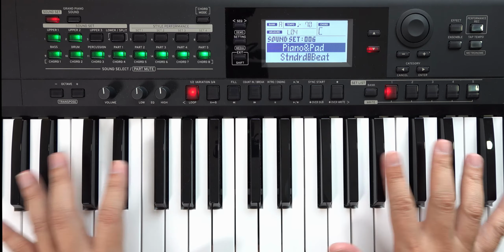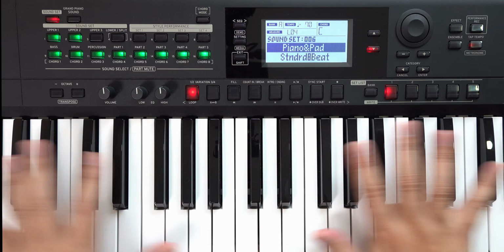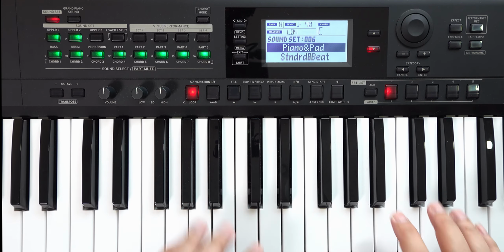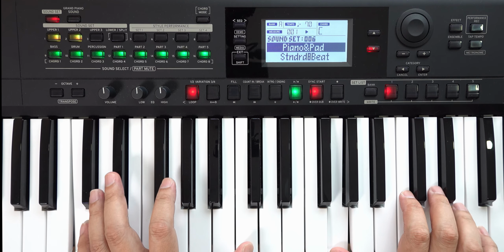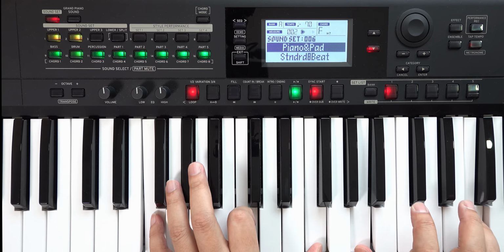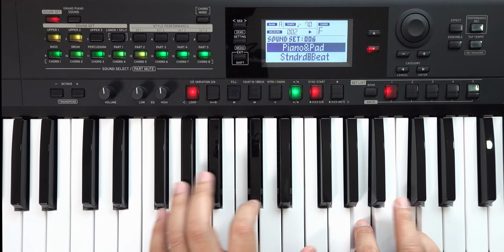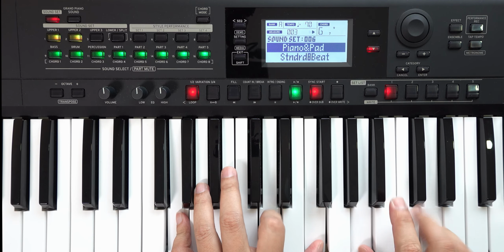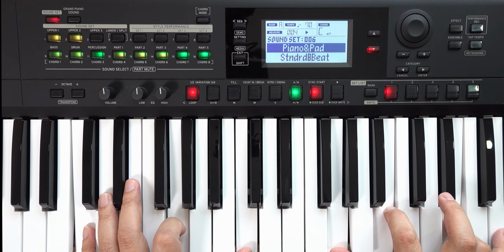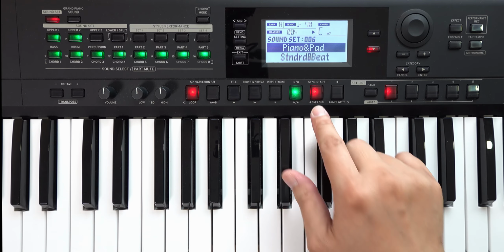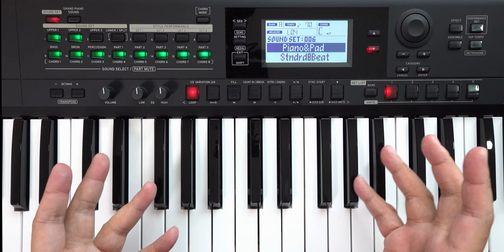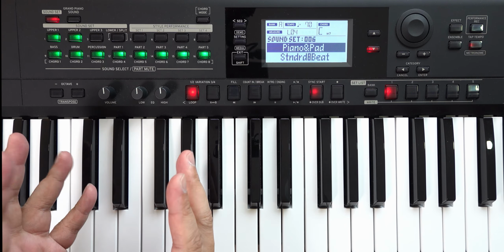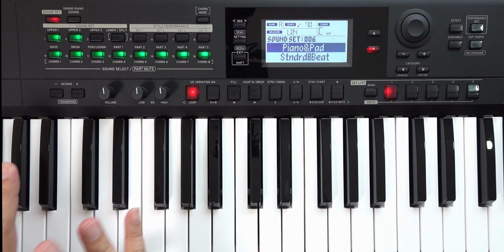Under normal circumstances, when you turn on the keyboard, the entire keyboard will react to chord changes, as you can see over here. What if you want it to behave like a regular arranger keyboard where only the chords are detected on the left side of the keyboard?